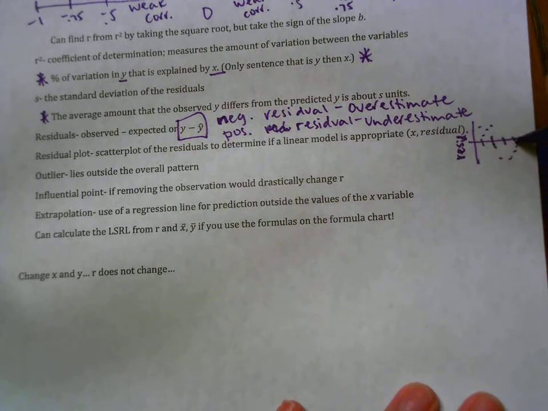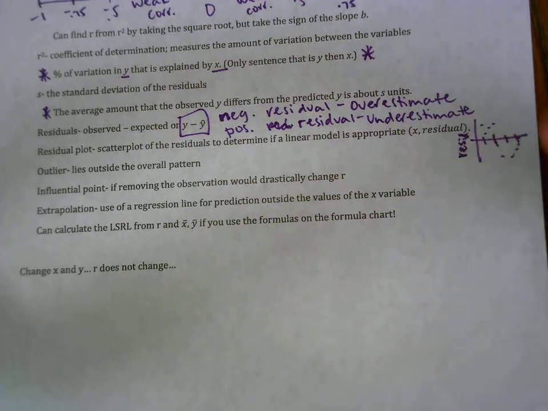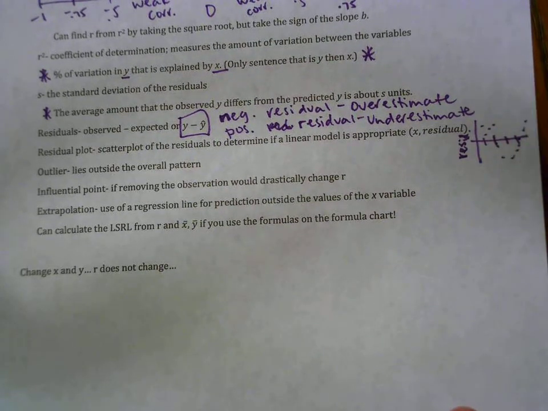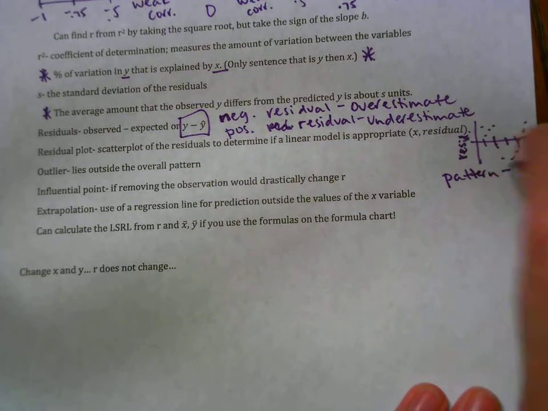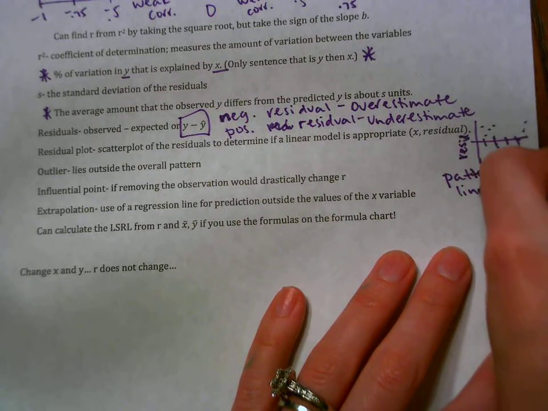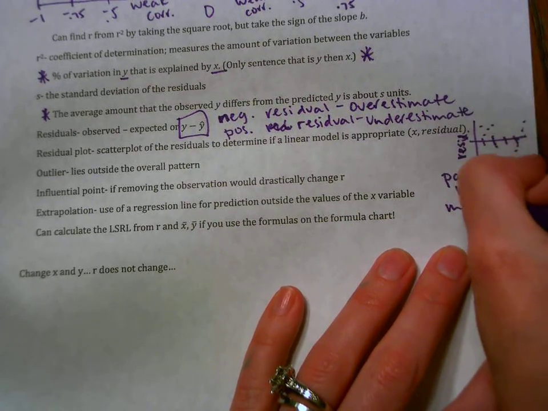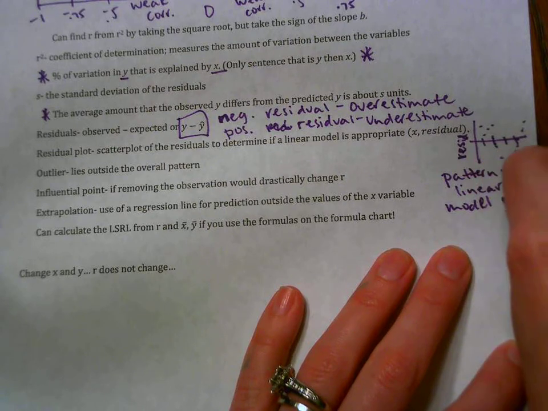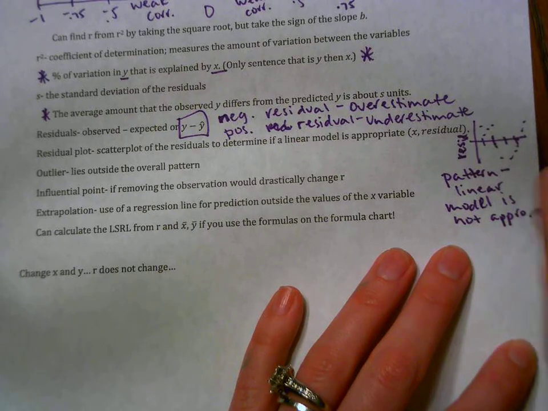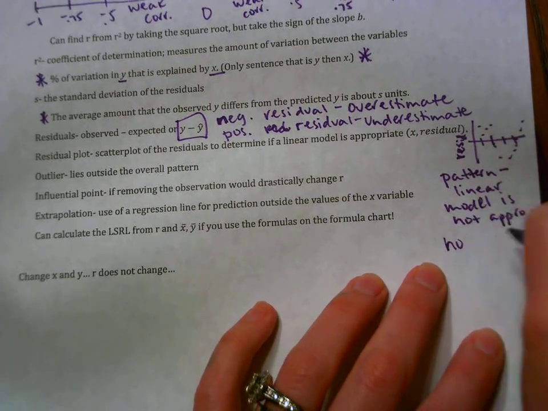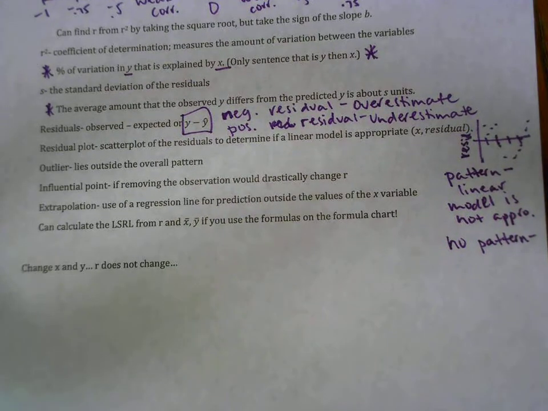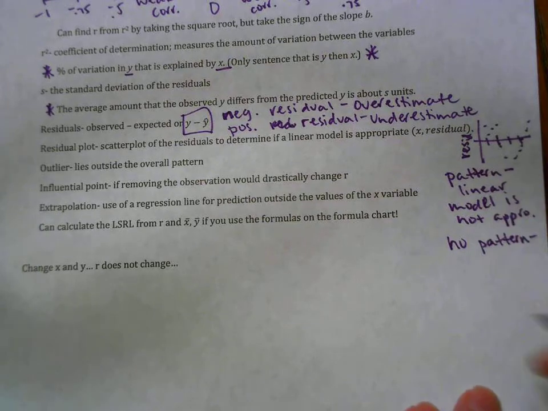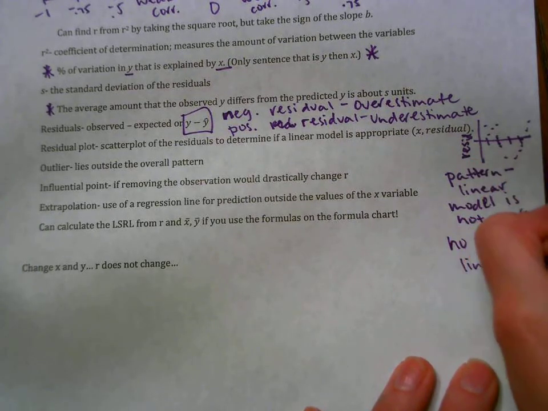It might not be perfect, but if it looks like it's following some type of curve, so if there is a pattern, then a linear model is not appropriate. If there is no pattern, if the residuals just look random, then that's what you want. If there's no pattern to your residual plot, then a linear model is appropriate.